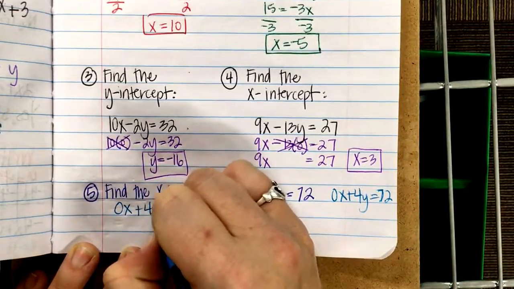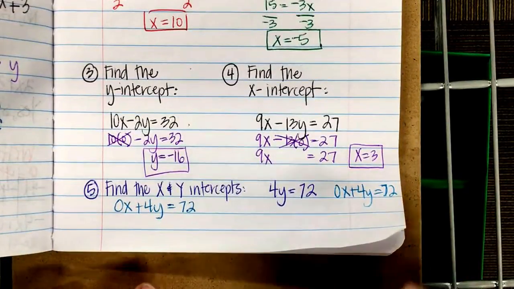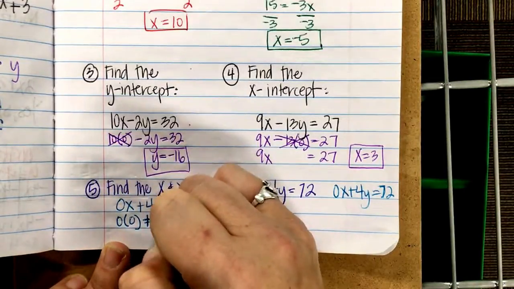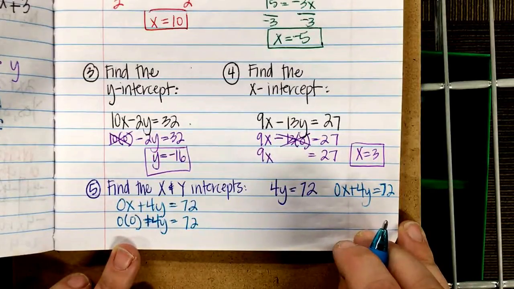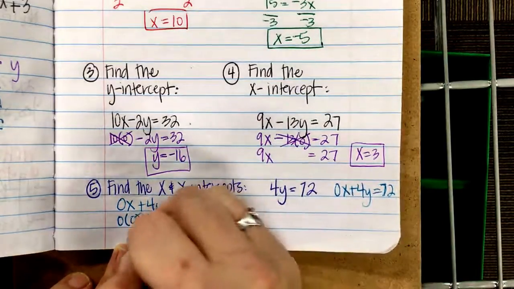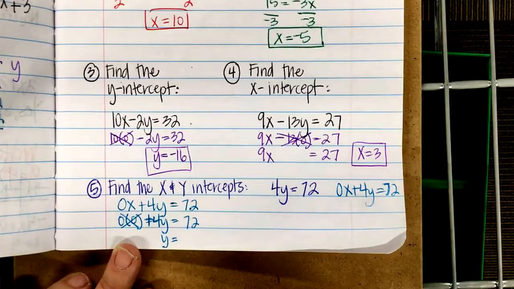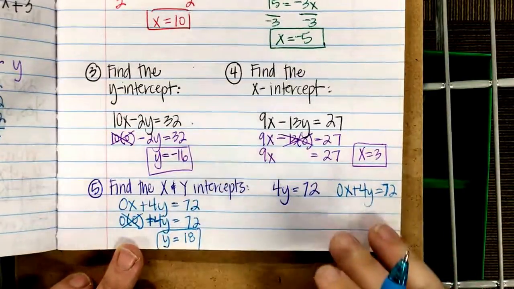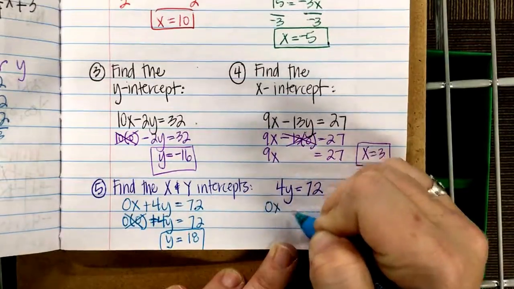0x plus 4y equals 72, yes? Substitute 0 for x. So 0 times 0, plus 4y equals 72. Yeah? What does y equal? What's 72 divided by 4? 18. And the second, what's the x value? 0. Yeah.